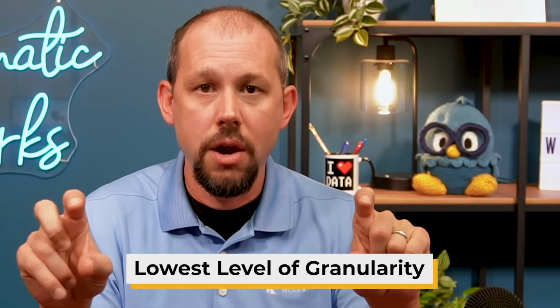One more thing about fact tables that's really important. This part is not to be overlooked. When you build a fact table, generally speaking, you want to build your fact table at what is called the lowest level of granularity. The granularity is simply saying at the lowest level of detail.